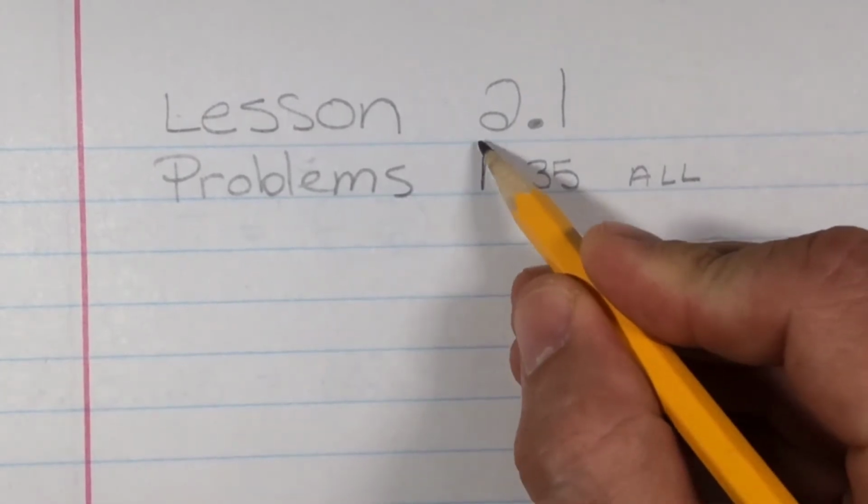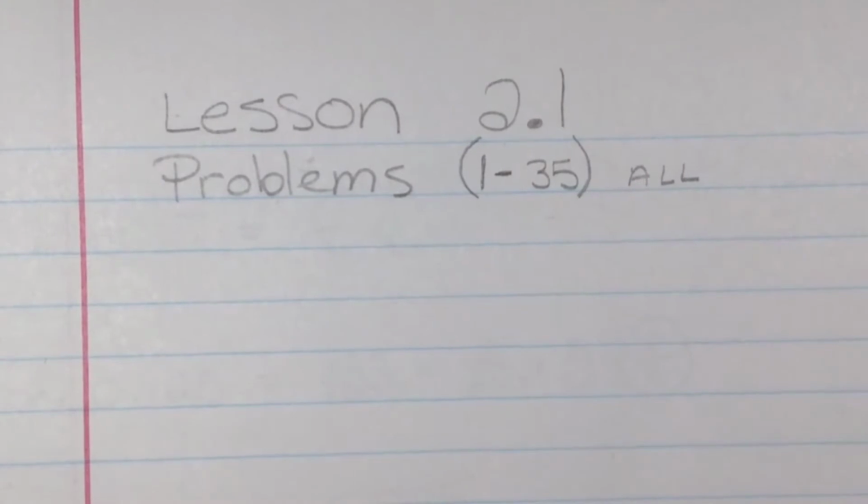Okay, so for this lesson, 2.1, we'll be working on problems 1 through 35. All of them found on page 48.